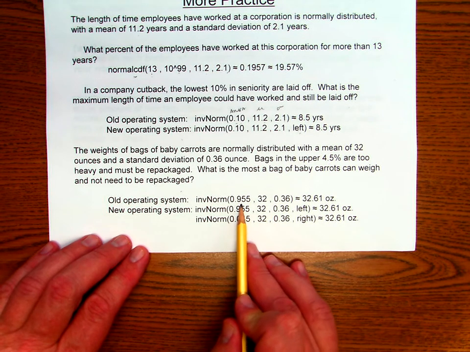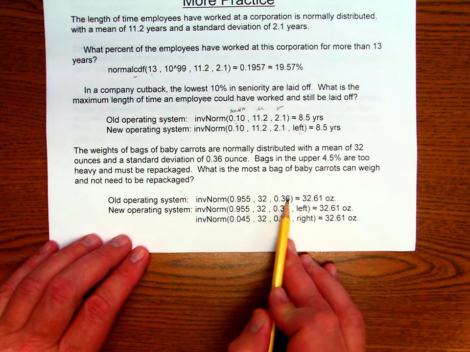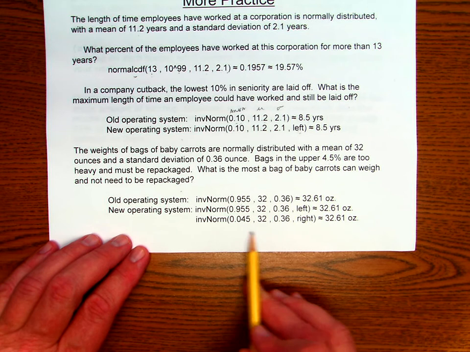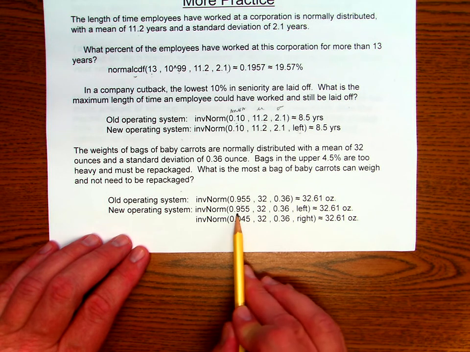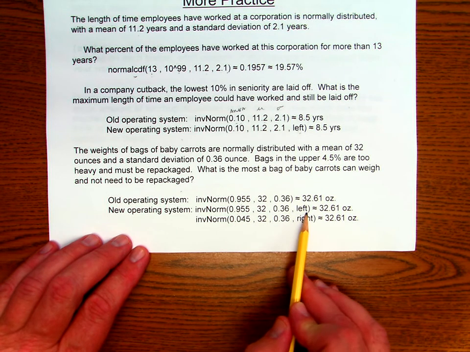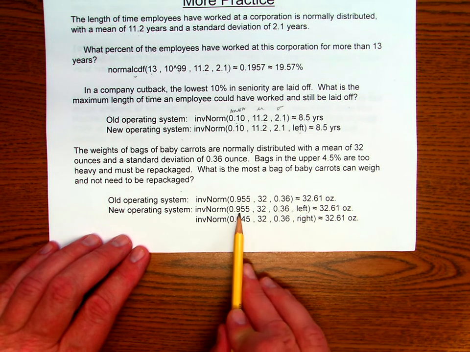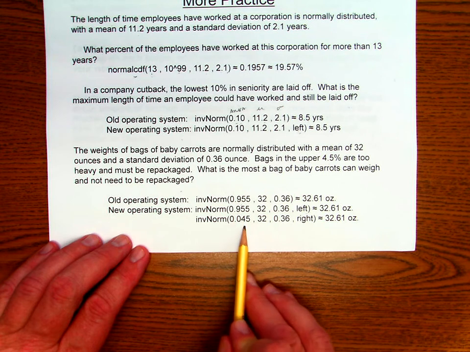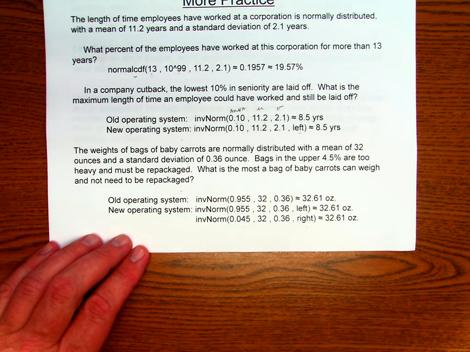With the newer operating system, if you wanted to use that same percentage, you'd have to specify to the left, or 95.5% to the left is the same as 0.045 to the right. They're going to give you the same answer. Again, know your calculator, whatever it is you're going to be using, get used to those keystrokes.